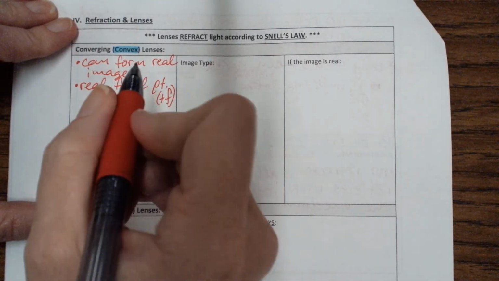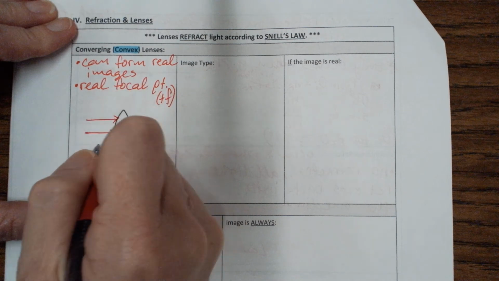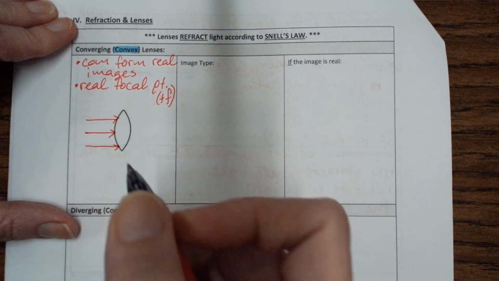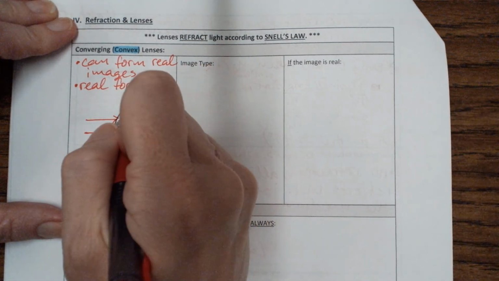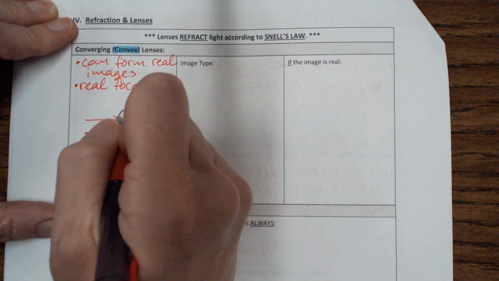So what's happening is the light hits it, and it starts to bend when it goes across.